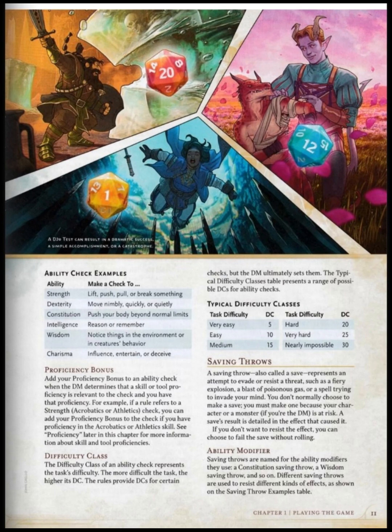Typical difficulty classes. Task difficulty, also DC. Very easy is a 5. Easy is a 10. Medium is a 15. Hard is a 20. Very hard is a 25. Nearly impossible is a 30.